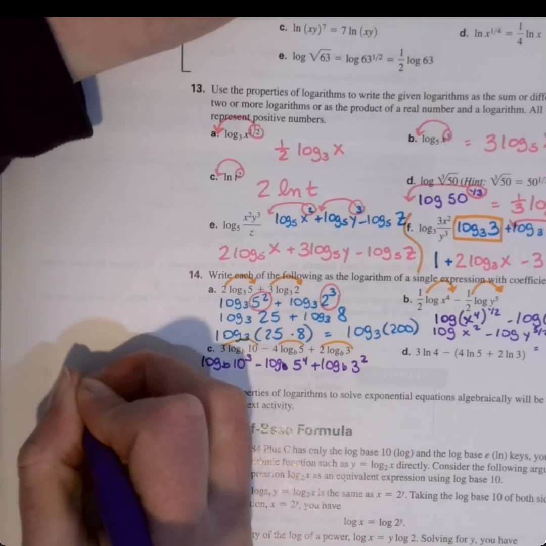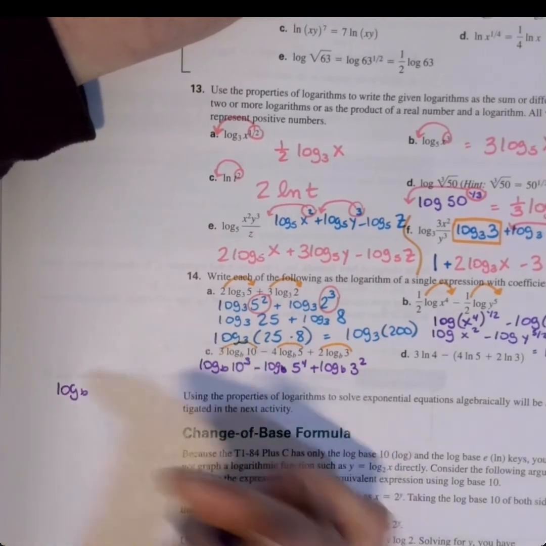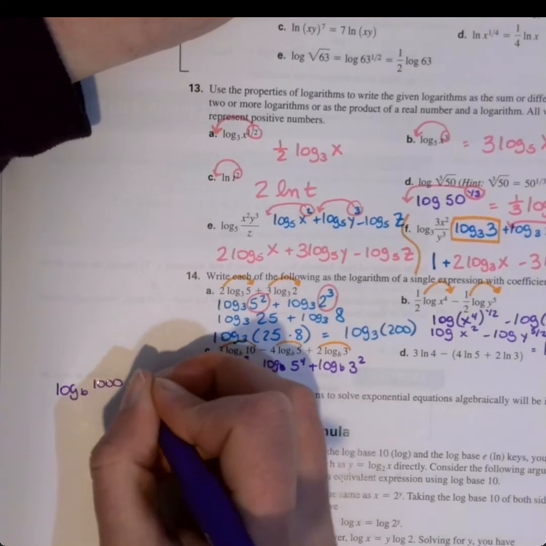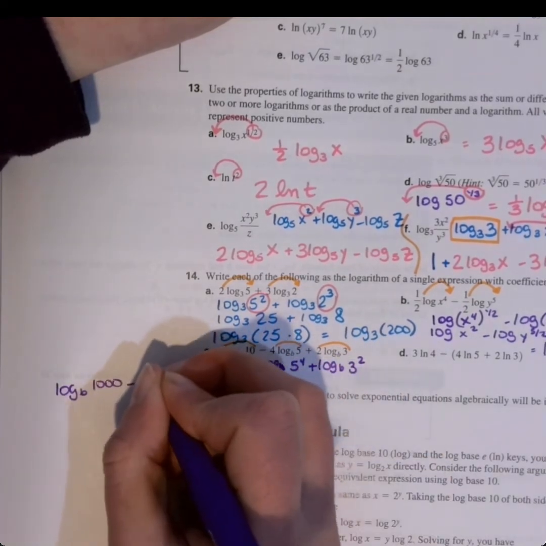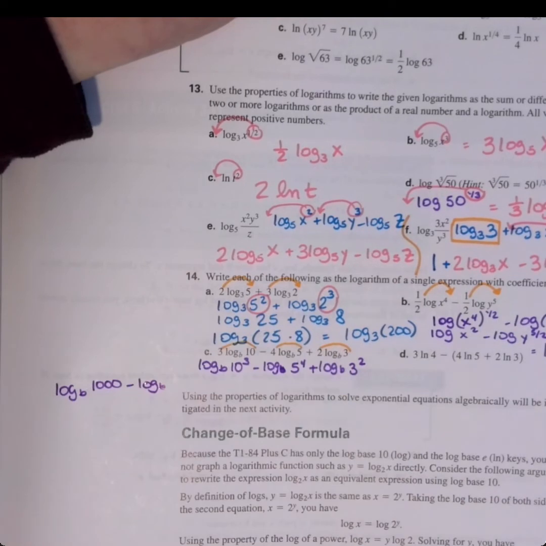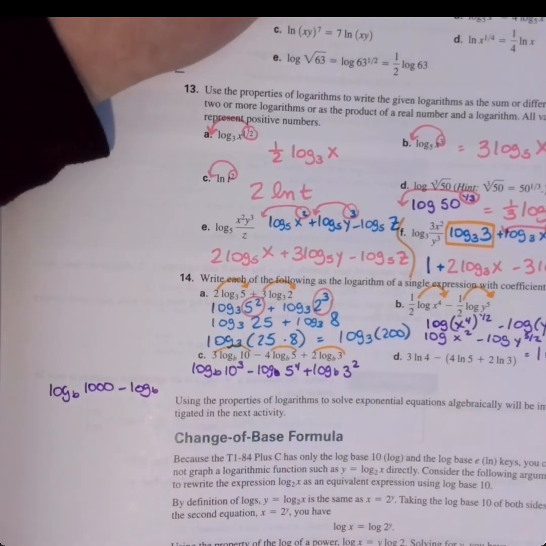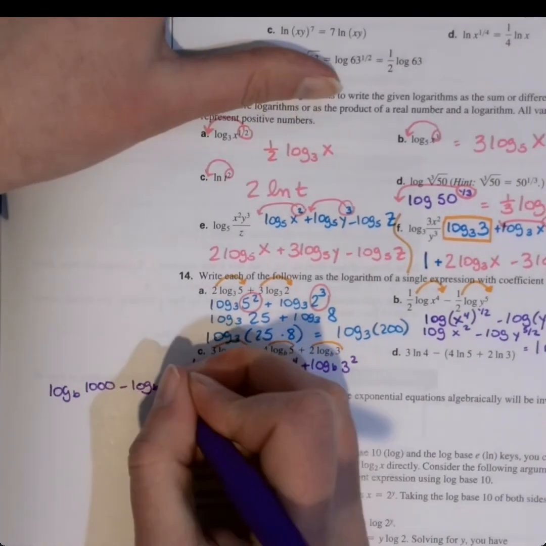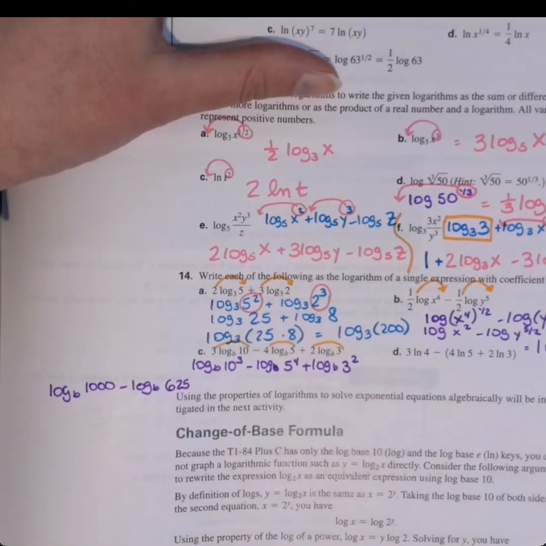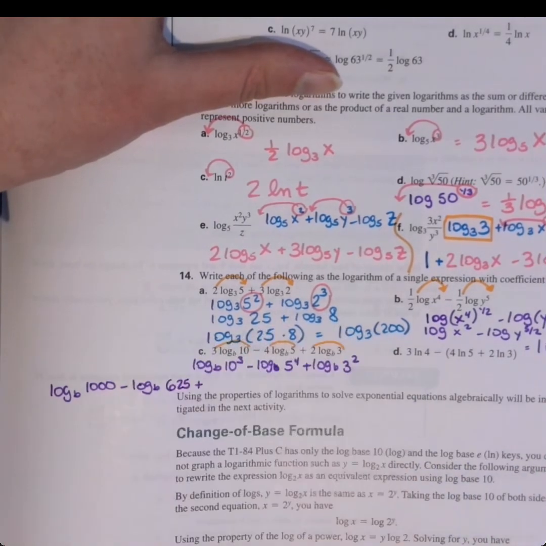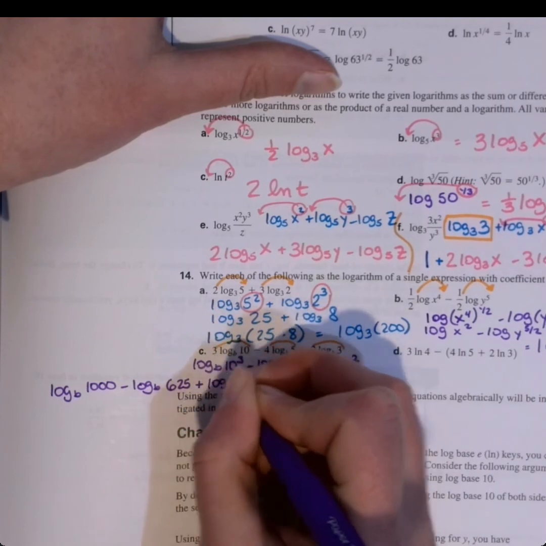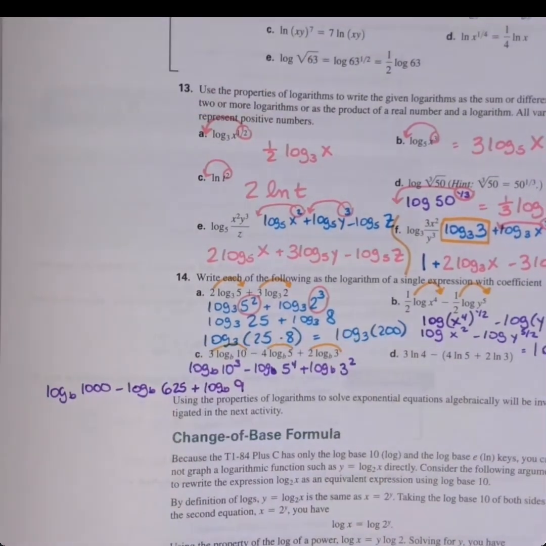This is log base b of 10 to the 3rd, which is 1,000, minus log base b of 5 to the 4th. I forgot 5 to the 4th. I think it's 625. It is 625. And then plus log base b of 3 squared. So that's log base b of 9. Okay.